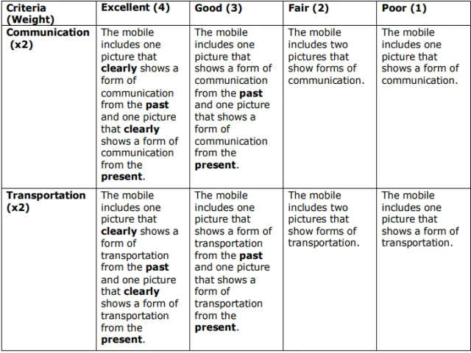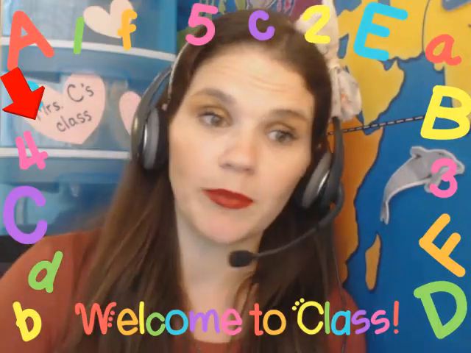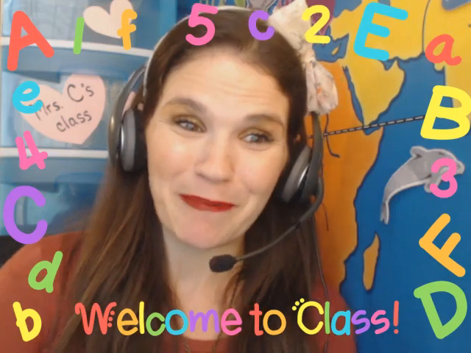I see right over here that I have shown one picture that shows communication from the past, and one picture that shows communication from the present. Remember, I had my quill and ink, and I had my iPad. Down here, also form of transportation from the past, I had my old bicycle, and transportation from the present, I had that airplane. So I've done all of the parts that I need to do. And this clearly shows. I think you can tell what my pictures are pretty clearly. So I think my teacher would be happy with those photos and with my mobile. And that's all you need to do.